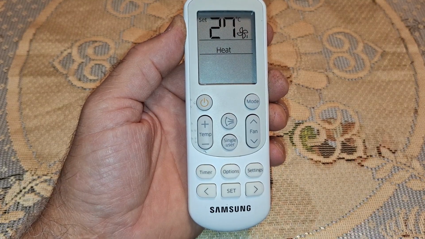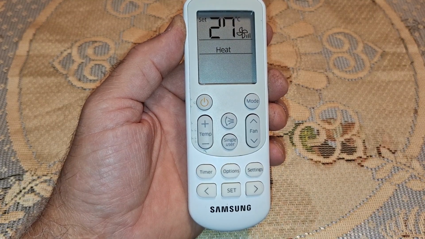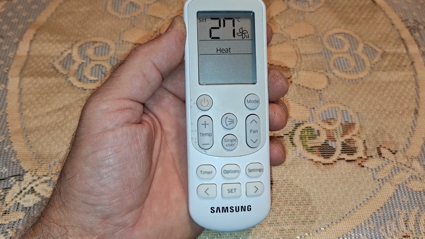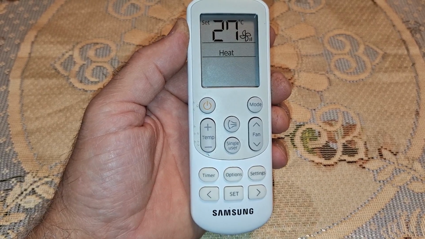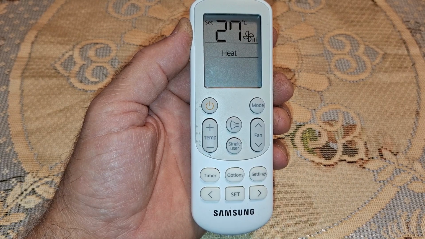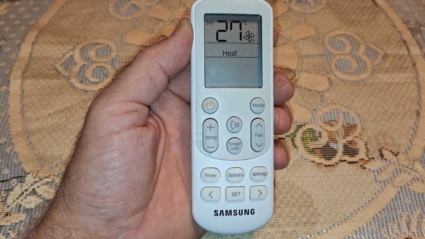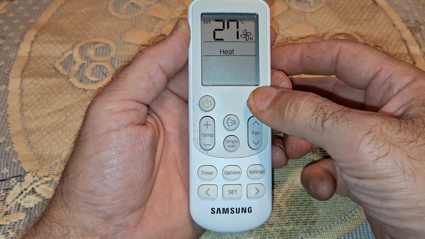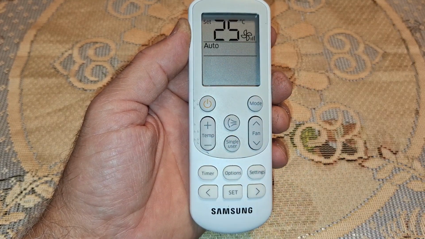So in this case, the air conditioner fan speed will be regulated by the microprocessor, and therefore the air conditioner will work more efficiently. At the same time, the evaporator will be covered with snow only when the temperature approaches 0 degrees Celsius. We press the mode button again and the word auto appears on the screen.